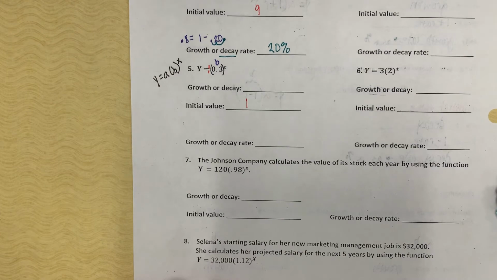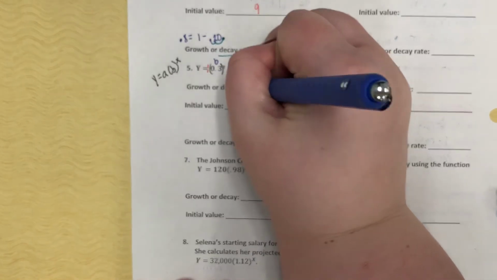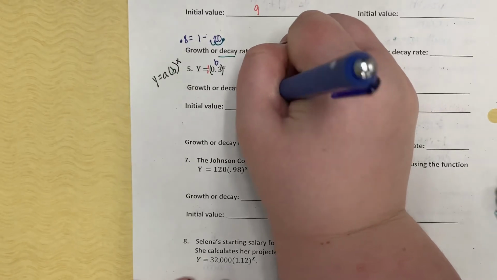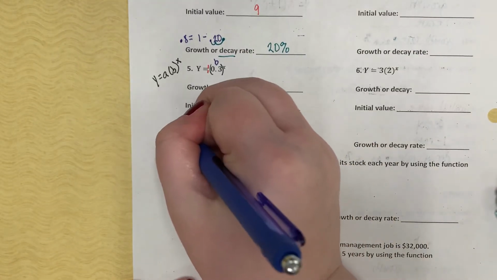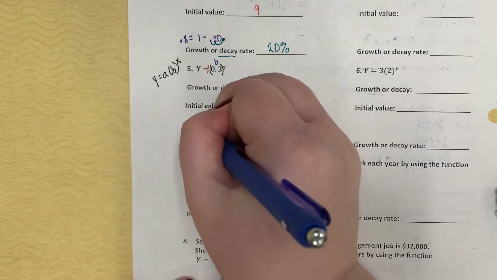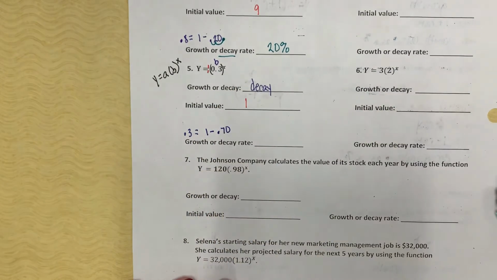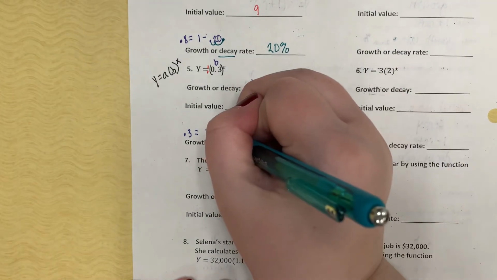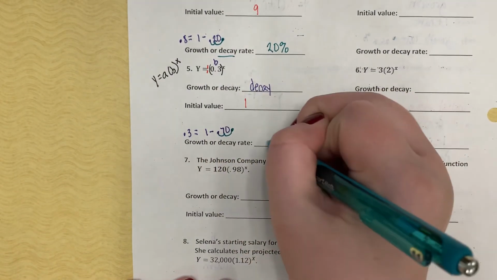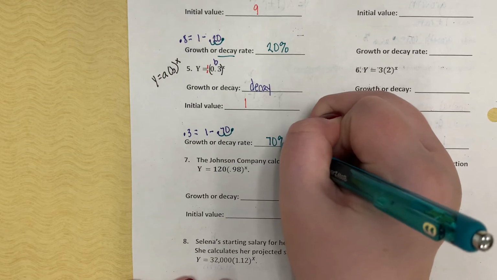B is our boss. He's definitely less than 1, so it's a decay. Think about that as money, guys. He's only 30 cents. We have 30 cents. We were supposed to have $1. We subtracted something: 70 cents. Move the decimal 2 times to the right to go back to its percent. There we go. 70%. Look how easy.